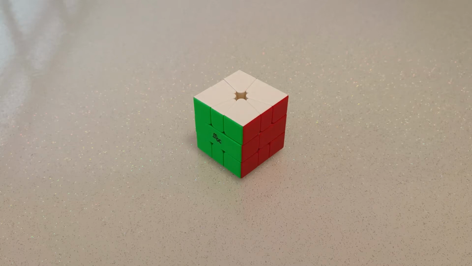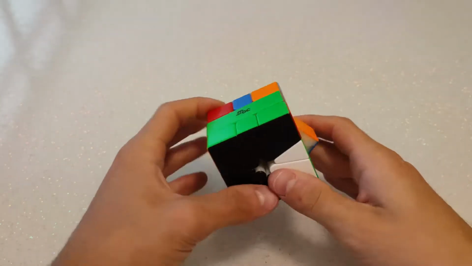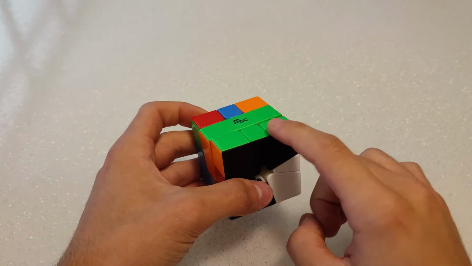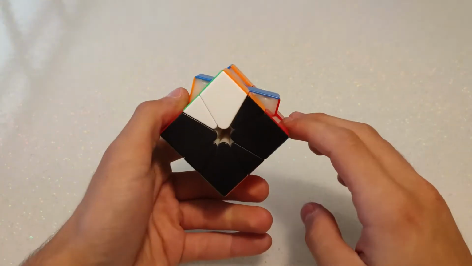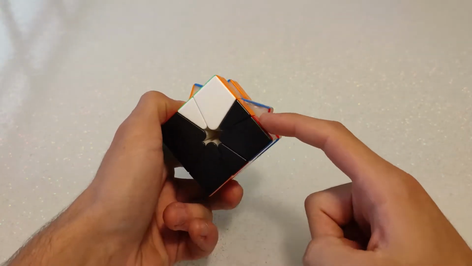In the second video of the Lin series, I'm gonna teach you how to solve the second block with the Lin method, of course. So without further ado, let's get into it. Now, in the previous video, I taught you some techniques to finish the first block, but right now what we have to do is finish the second block.